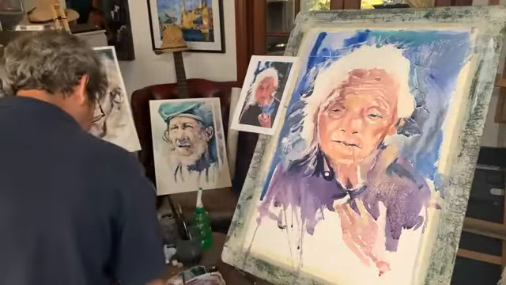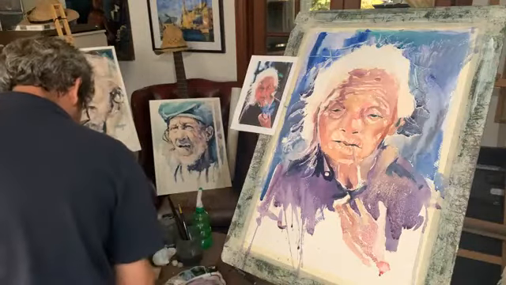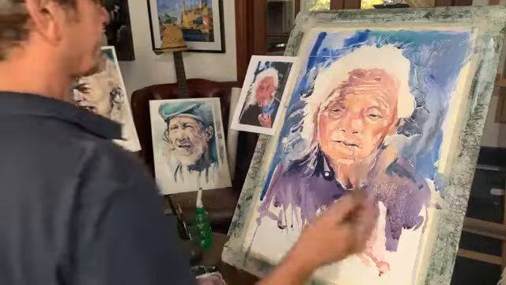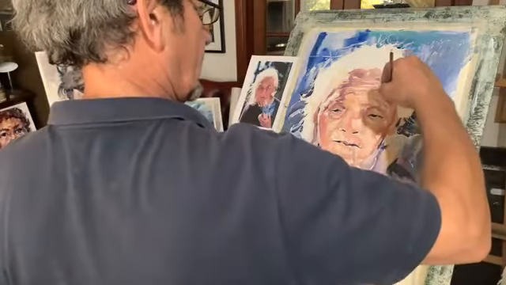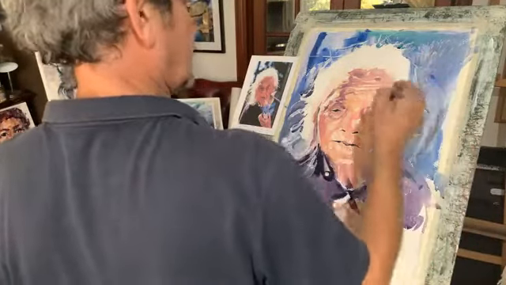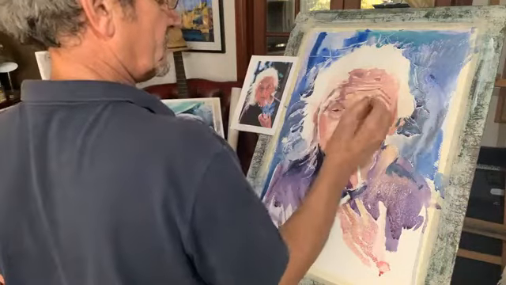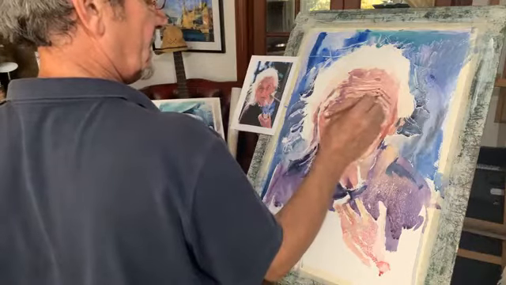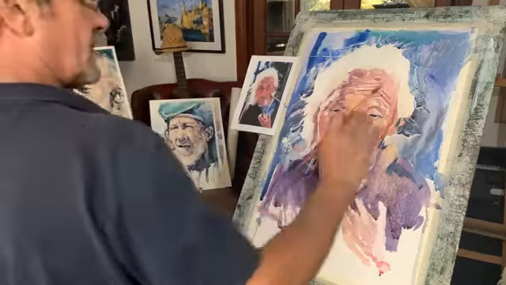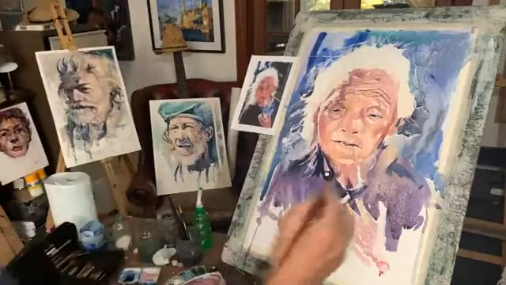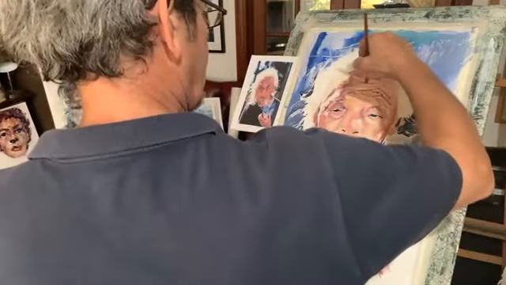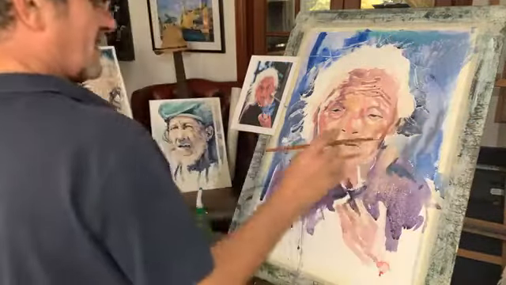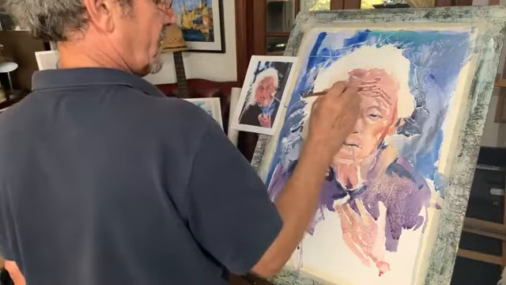Just need to bring out some more tonal values. Like I said, a lot of these I just throw paint at them, but I thought we'll just try a different way with doing all these creases, because I want to get these lovely dark creases in the forehead.